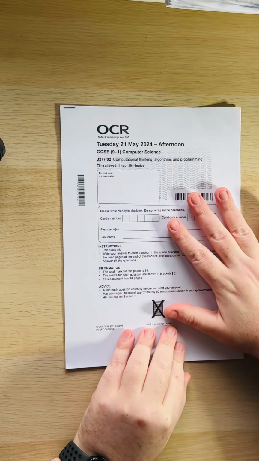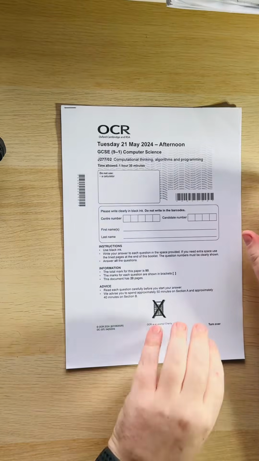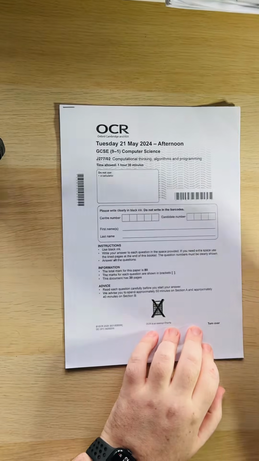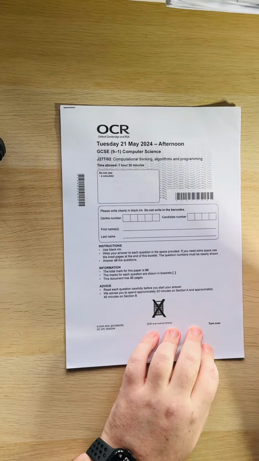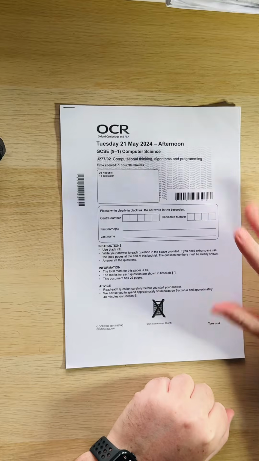Okay, so we've got the 2024 OCR GCSE Computer Science Paper 2 in front of me. I'm going to do a walk and talk through this paper, trying to explain my reasoning and decisions behind my answers, and also trying to do this in 60 minutes or less, which might be a bit of a challenge.